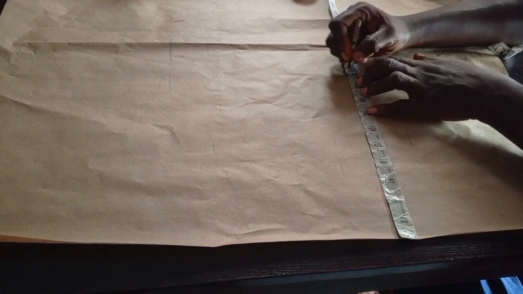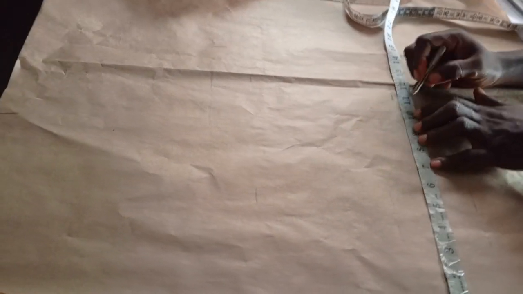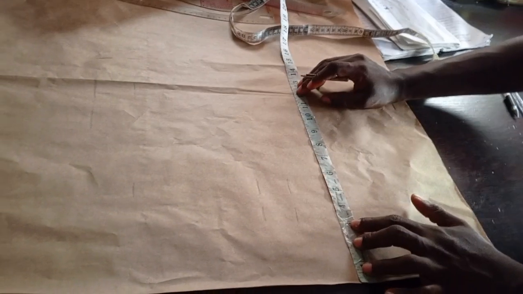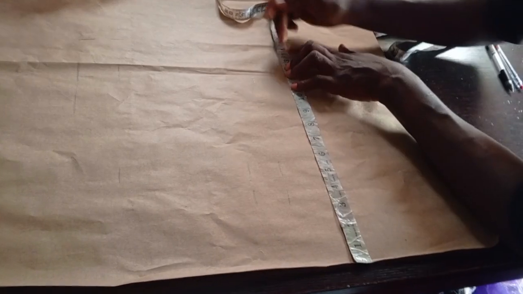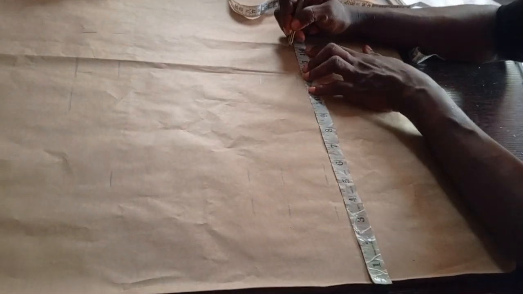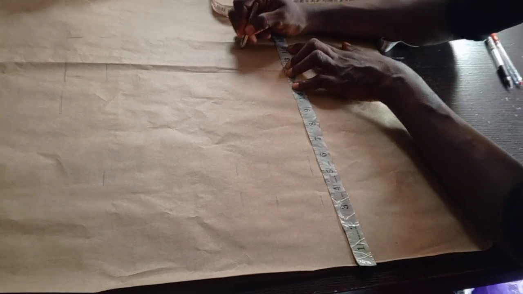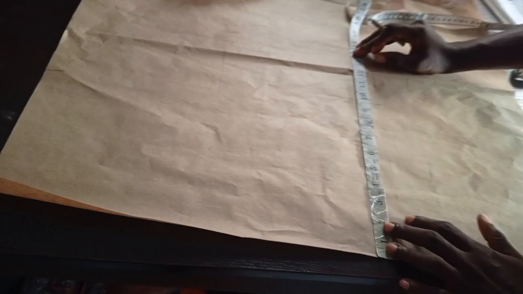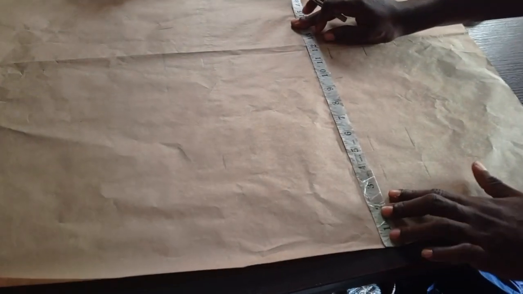And we're going to be adding an extra 4.5 inches allowance. 1, 2, 3, 4, 5, and 4.5. Okay. The same for the underbust.